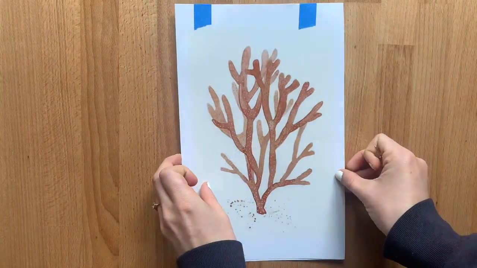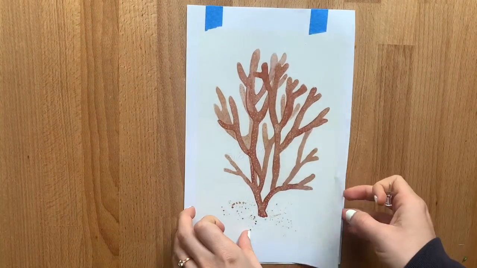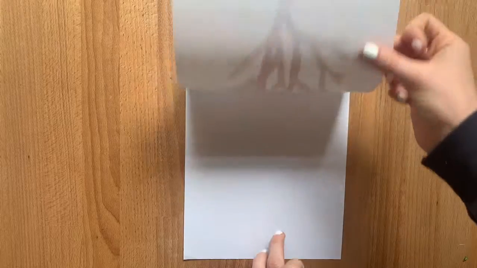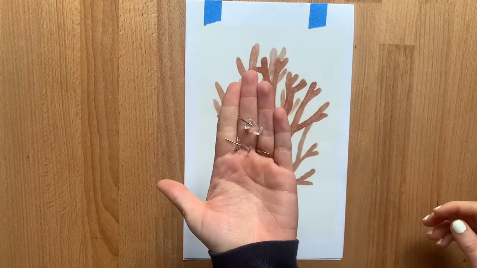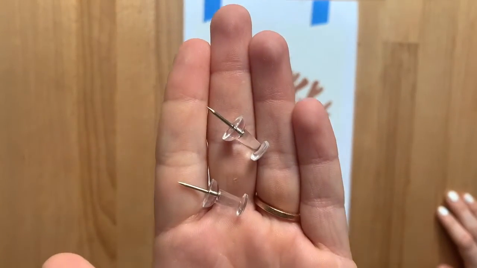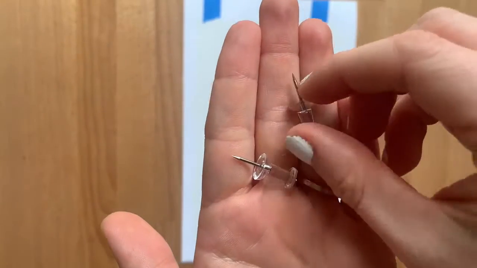So for our project today, all you're gonna need is this paper. It's a printout of coral, and it should be taped to this really nice piece of white paper. And then I gave you guys 2 thumbtacks. I know about the thumbtacks, guys. Remember, these are really pointy, right?